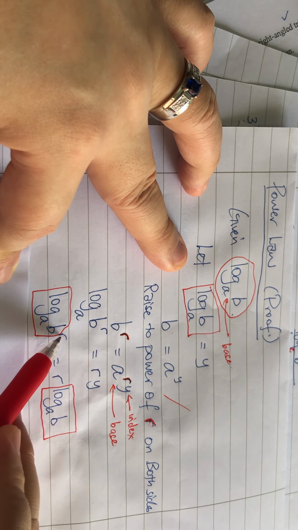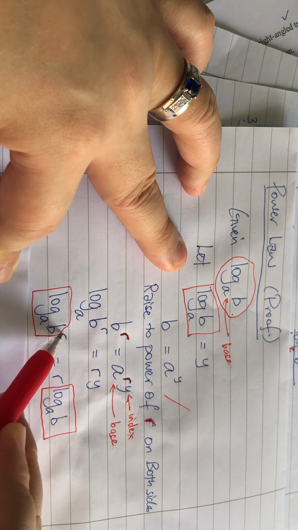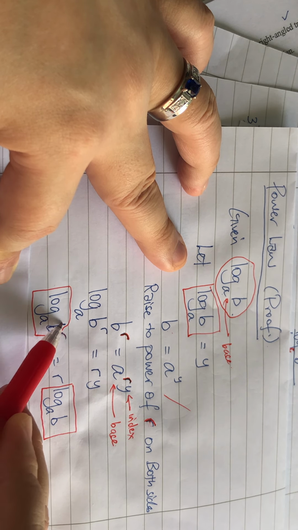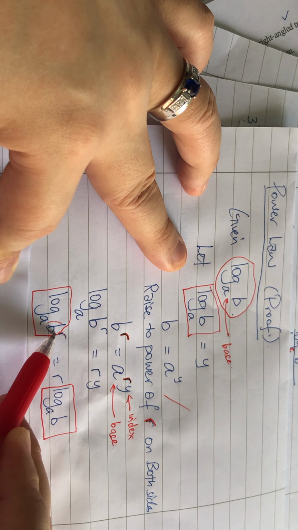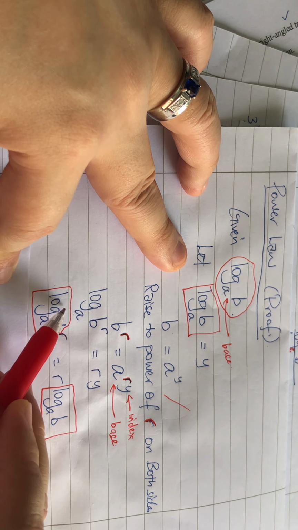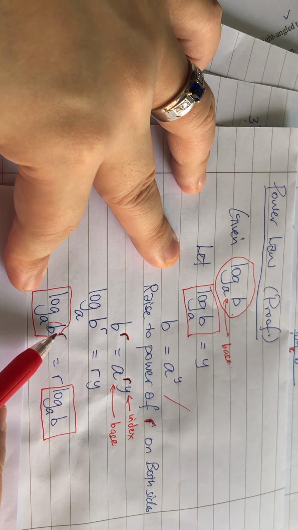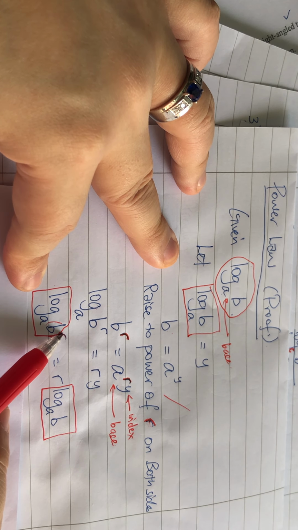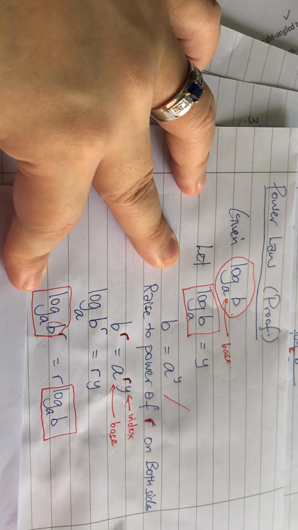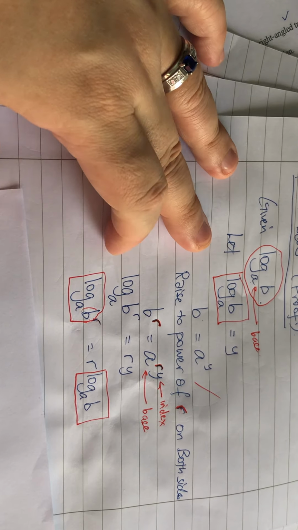Don't forget, this r, the power, belongs to the argument. It's not belonging to the log. What do I mean? Next time I will tell you again. So you just remember the r, this power, belongs to the argument, not to the log. Okay, now that's all for the proving.